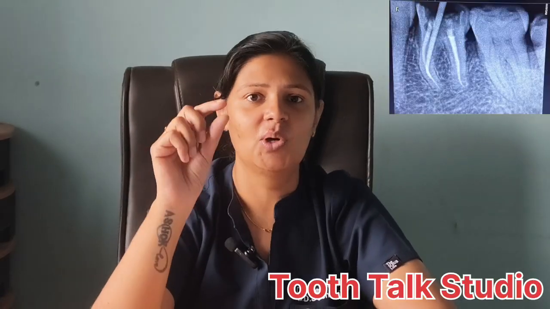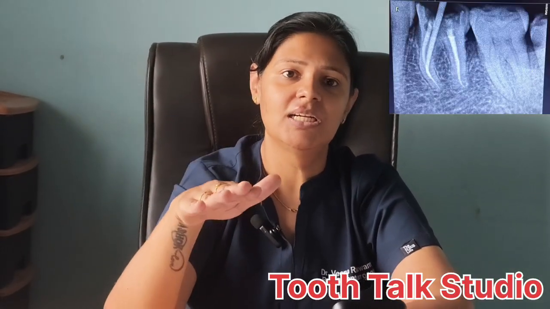The most common dental X-ray that we use on a regular basis is an IOPA, that is the intraoral periapical radiograph, which gives a close-up of a single tooth or a few teeth in detail. It is used for finding hidden cavities, like cavities between two teeth or a cavity below a filling that has already been done, which is not visible to the naked eye.